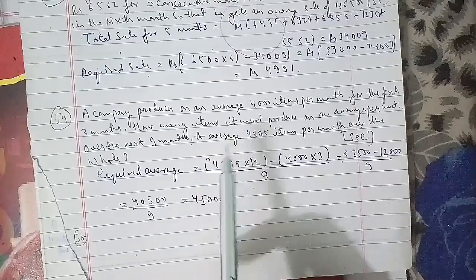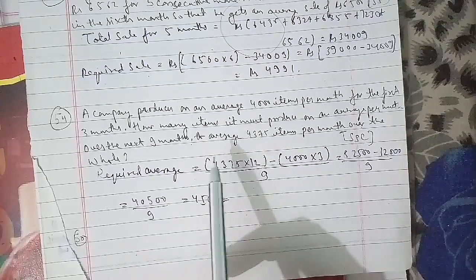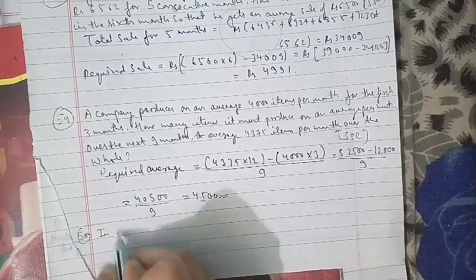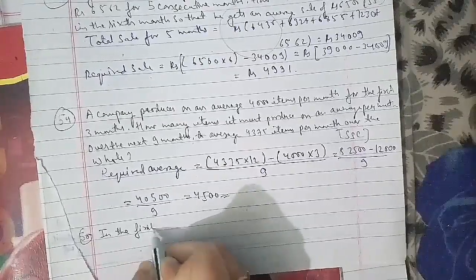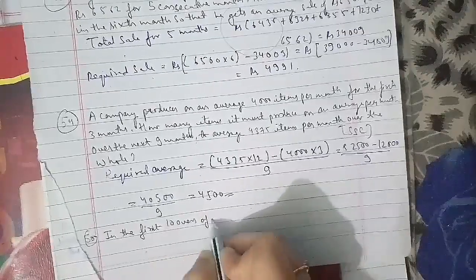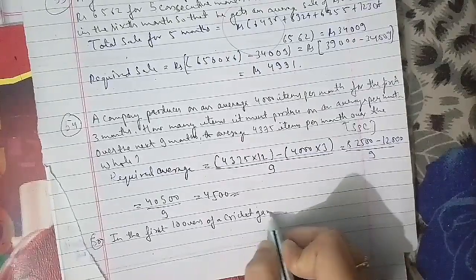In the first 10 overs of a cricket game, the run rate was only 3.2.